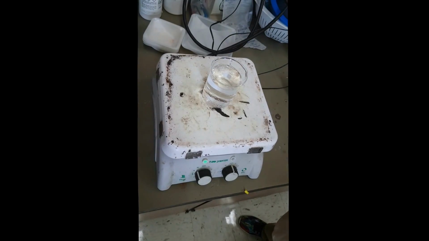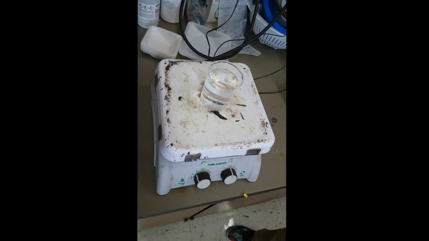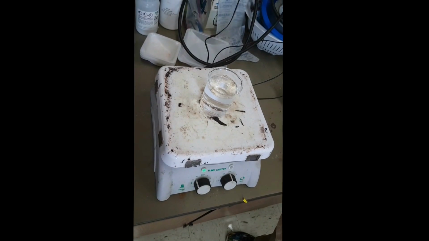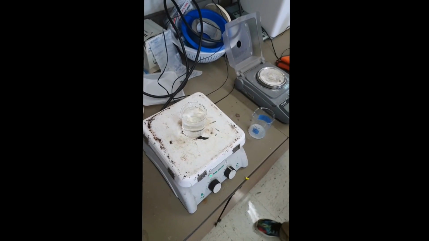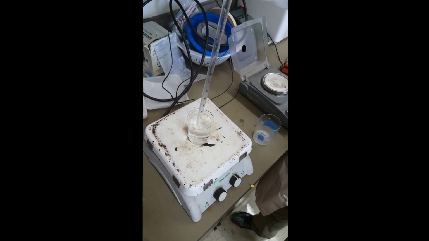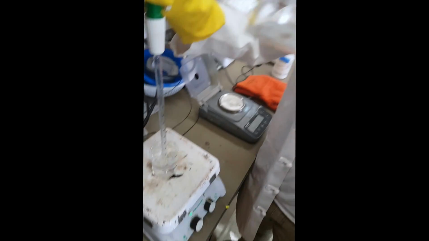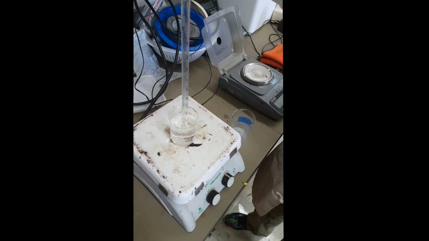So now we're boiling 100 milliliters of water. We're going to add some starch to some of that, mix that up, and add it back to the water to make a starch solution. So now the water's come to a boil. We're going to add 5 milliliters of our stock starch solution, this guy, mix that up, and then add it back.